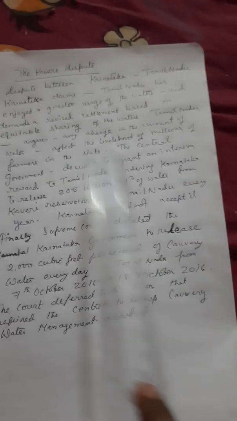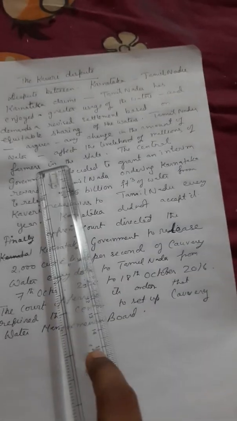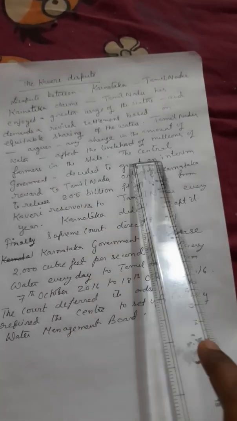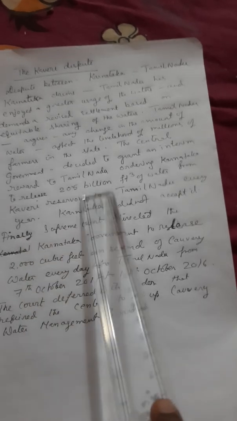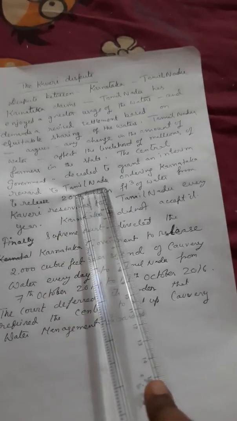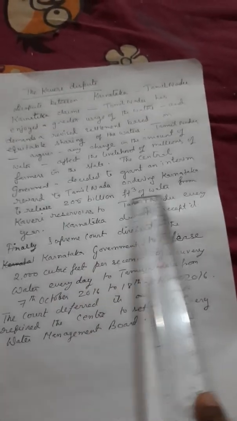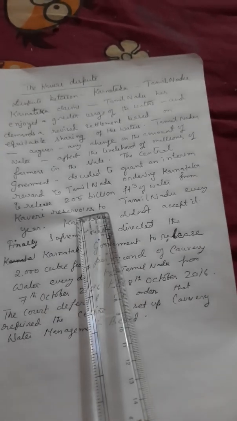Now Tamil Nadu argues that a change in the amount of water will affect the livelihood of millions of farmers in the state. The Tamil Nadu government told that if this change happens, it will affect the lives of millions of farmers. So it was a very just cause, and the central government decided to grant an interim award to Tamil Nadu, ordering Karnataka to release 205 billion cubic feet of water from the Kaveri reservoirs to Tamil Nadu every year.